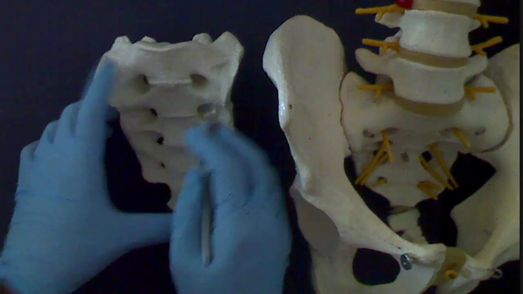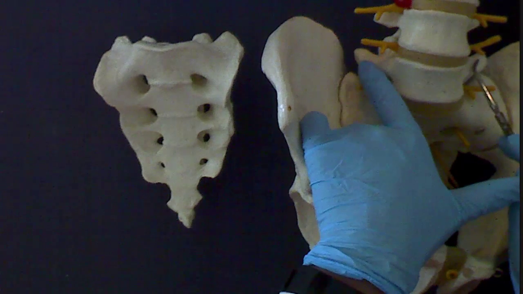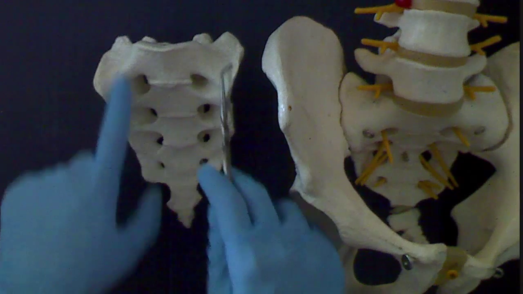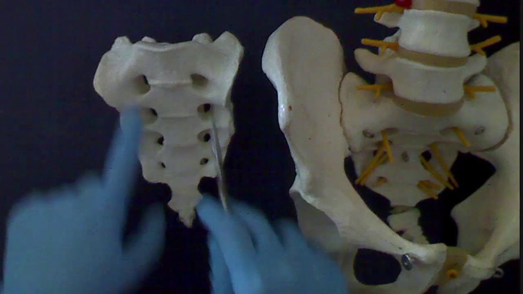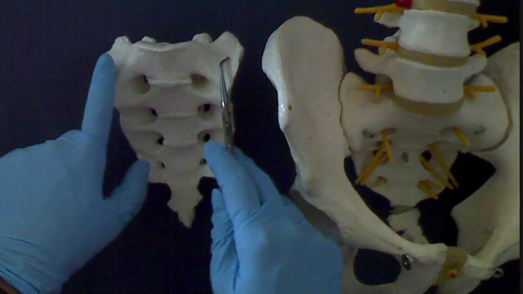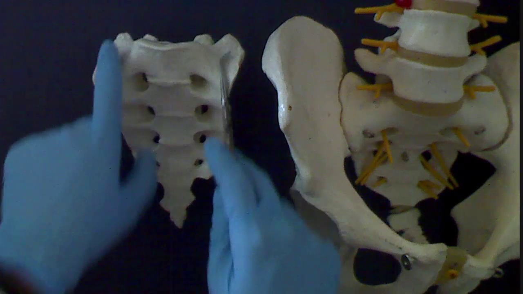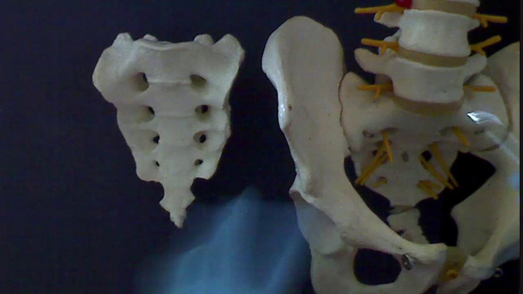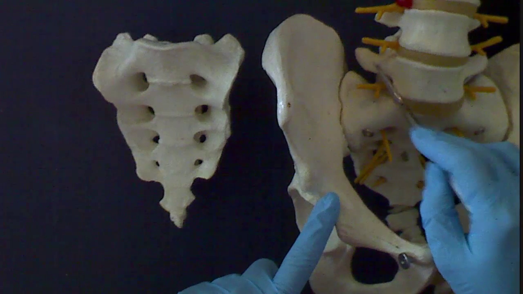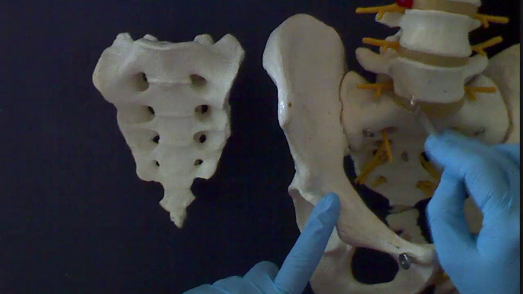On the sides, remember, in a typical vertebrae, we have the transverse processes. Well, over here on the sides, those transverse processes all fuse together. And that fusion is going to form what's called the ala, or the wing. And so on this anterior surface, right here is going to be the ala. Remember, between the transverse process and the body was that portion called the pedicle.